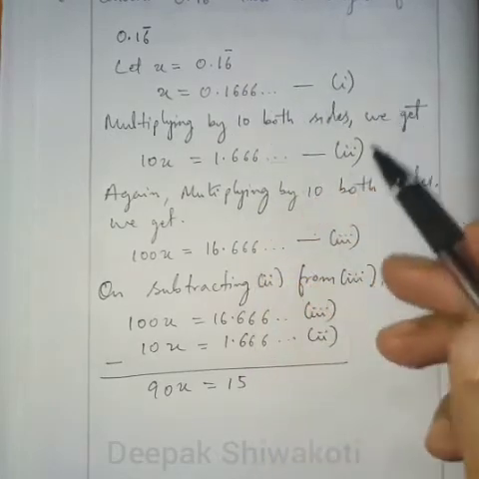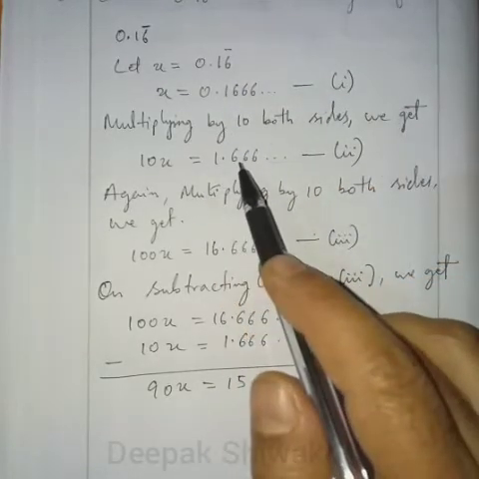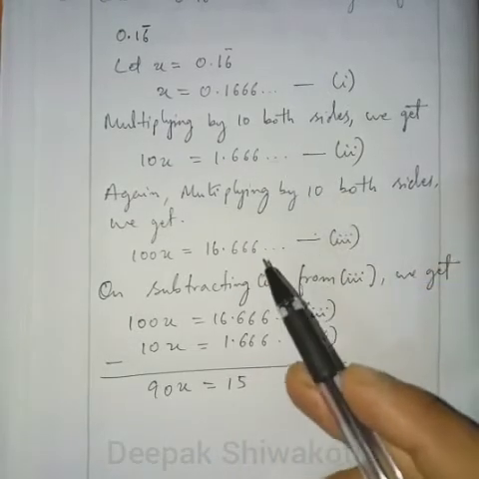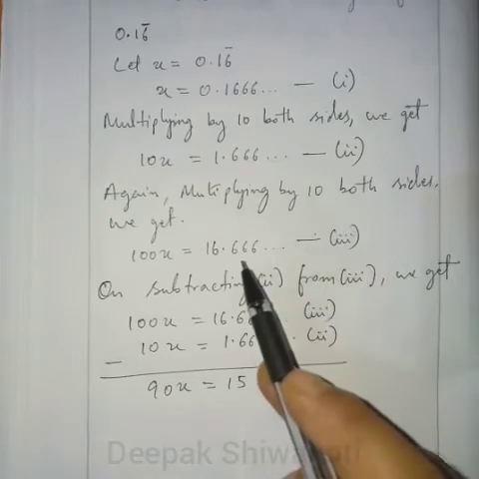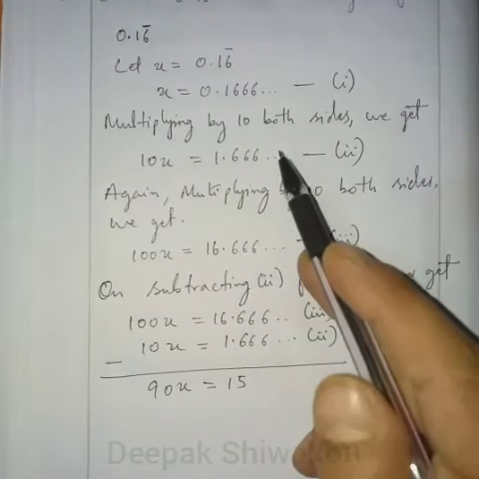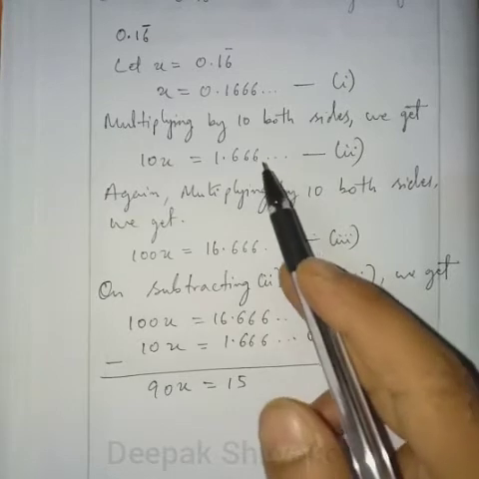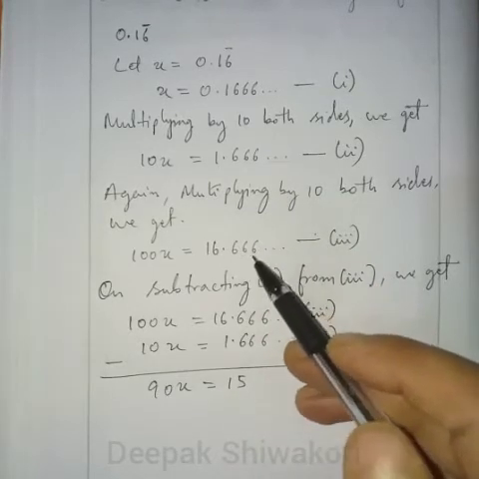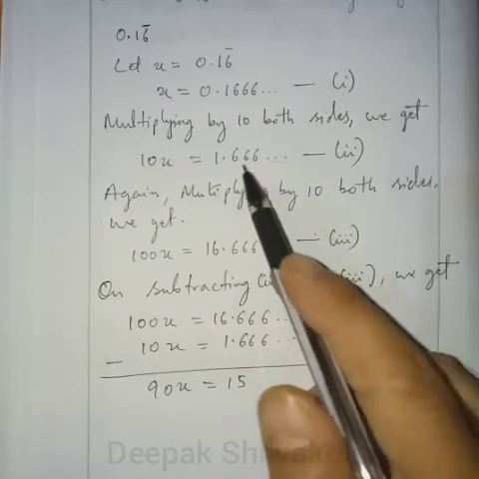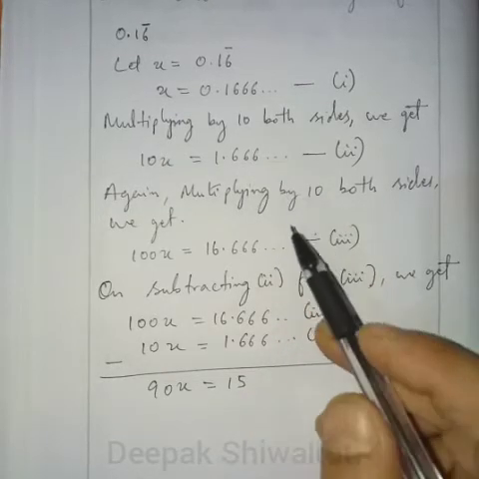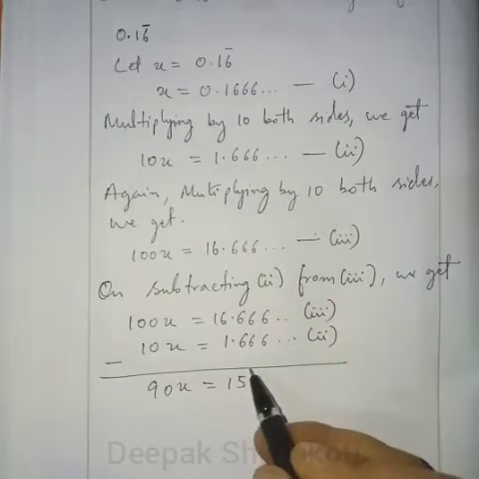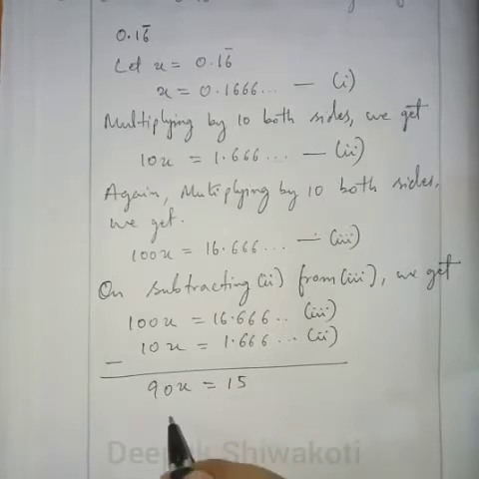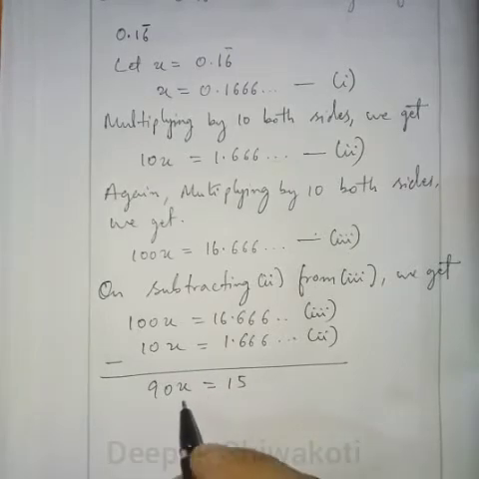So at first we have multiplied by 10, so still it is not going to remove. Again we have multiplied by 10. So we got this, and we can observe it. If we subtract this one from this, then this part is removed, isn't it? It can be removed, this decimal part. So that was our ambition. So here we have removed this decimal part, so only whole numbers are there. Now it's easy to find the fraction, that is x.